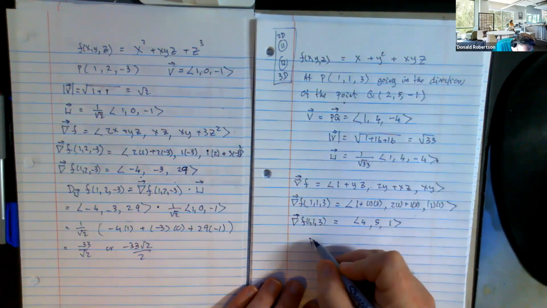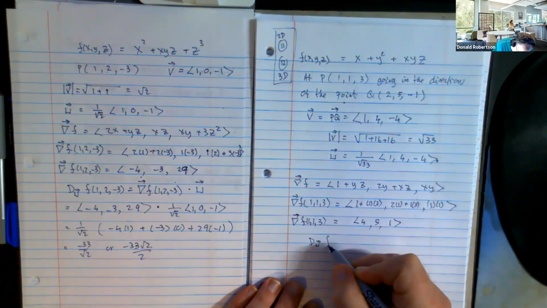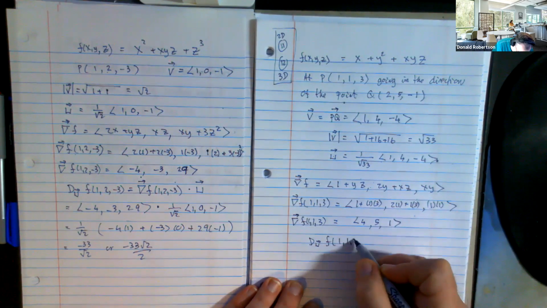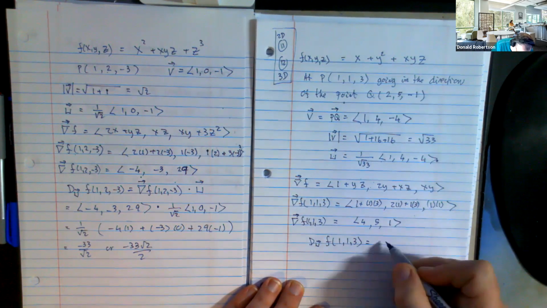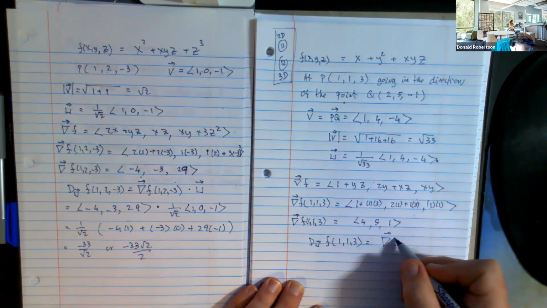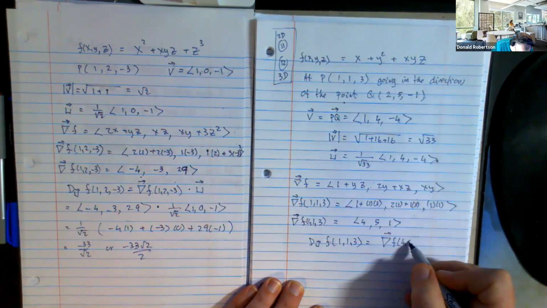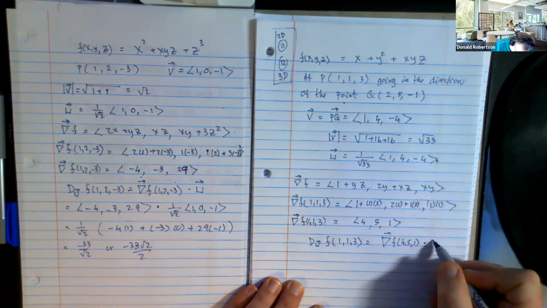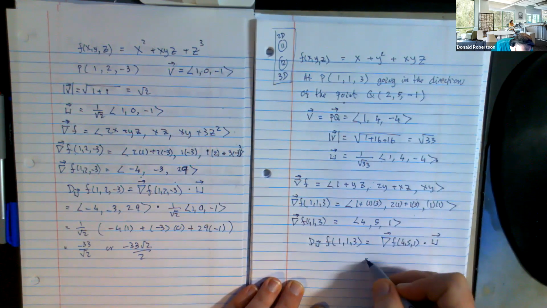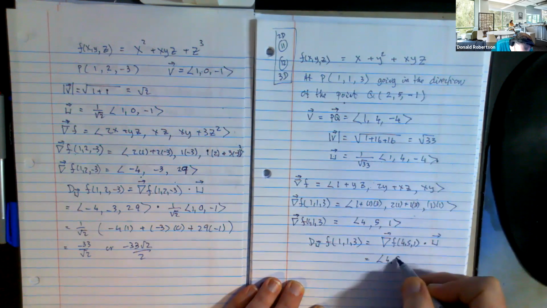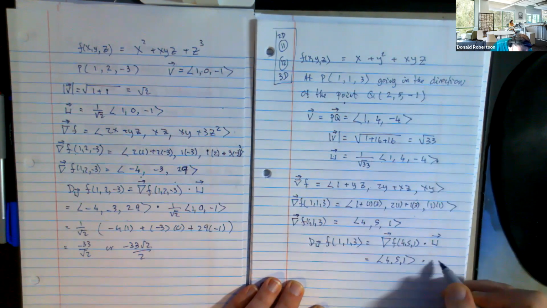And so to get the directional derivative of f at the point 1, 1, 3, it's the dot product with the unit vector. So it's going to be 4, 5, 1, and this fella.